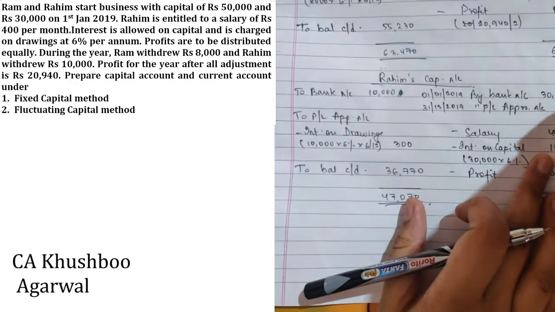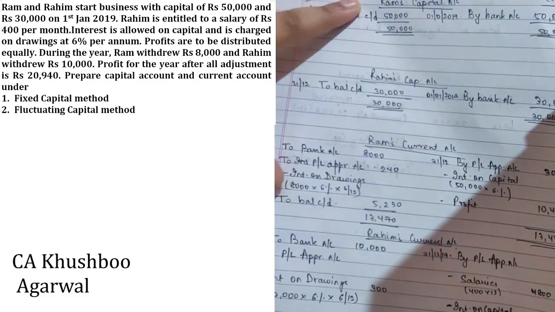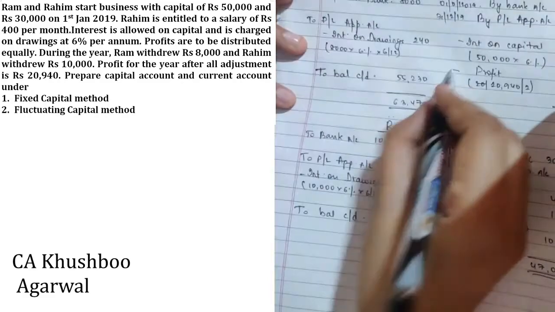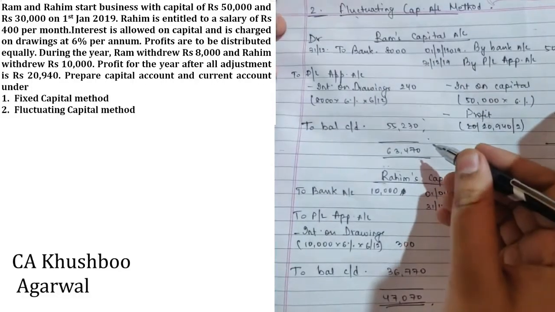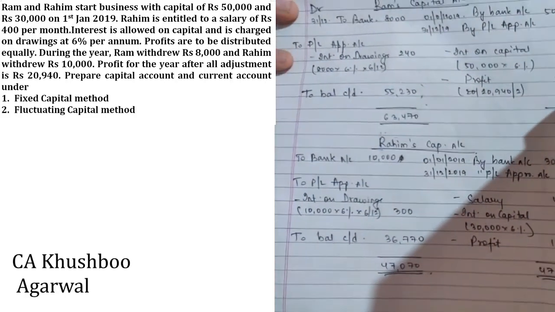So we'll see if we add the balance carried down in Ram's capital account and Ram's current account under the fixed capital account method, we'll be getting the total balance carried down under the fluctuating capital method. So with this, we have finished with this sum.